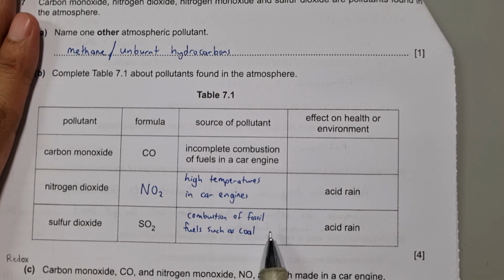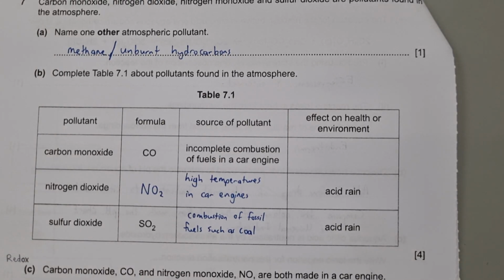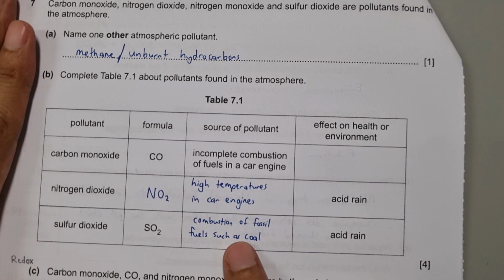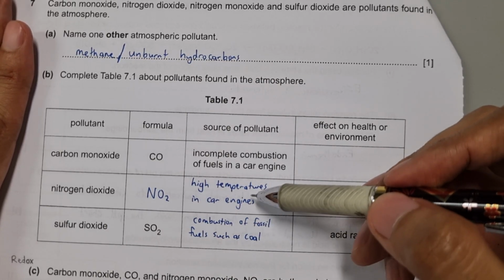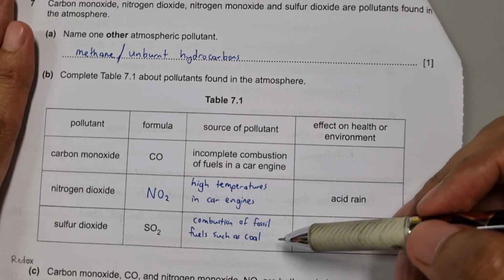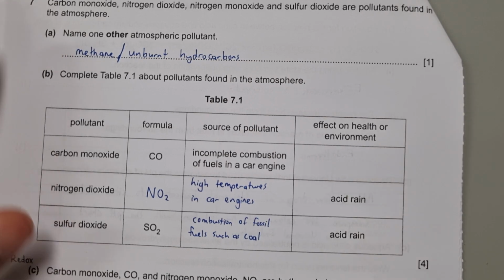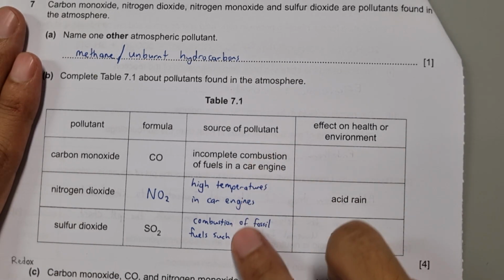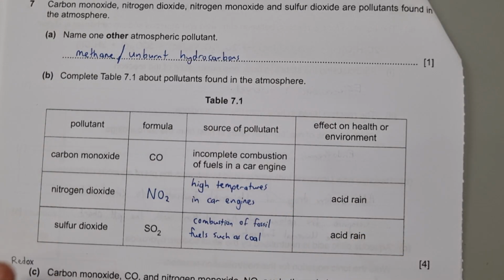Therefore, when you burn coal, not only do you get carbon dioxide, you also get sulfur dioxide. Or you can say volcanic activity. So for nitrogen dioxide, you can say lightning activity. For sulfur dioxide, you can say volcanic activity. I'm giving the man-made sources of the pollutants, not the natural one.